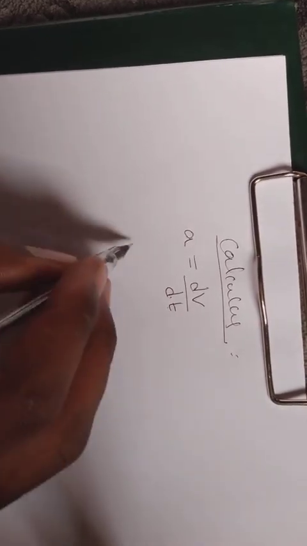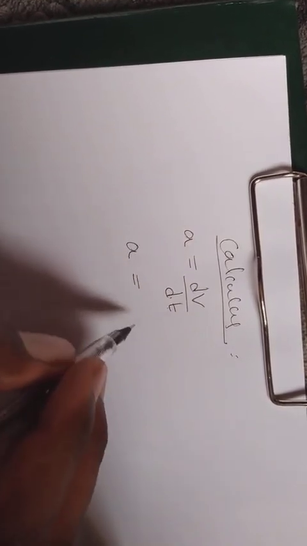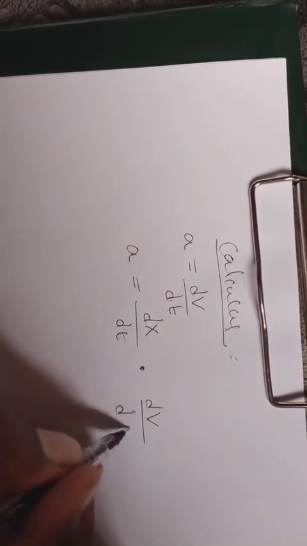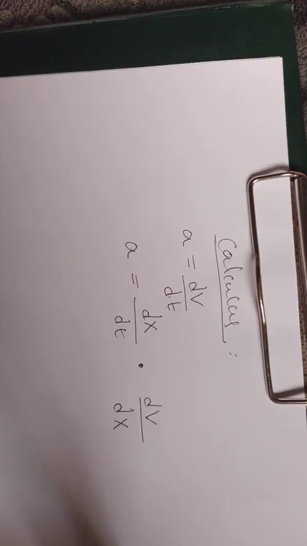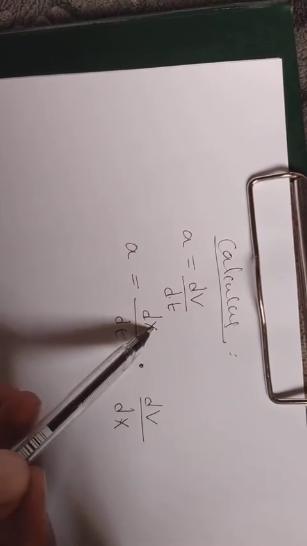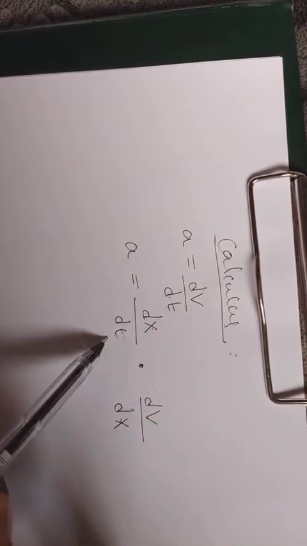So what I can do is I can say a is simply equal to, I want to introduce the dx. So I can say, okay, let me separate these two. This would be dx over dt multiplied by dv over something. I haven't changed the meaning, and then I'll introduce dx down here, also dx up there, so that the dx and the dx are able to cancel out, and I'll remain with dv over dt.